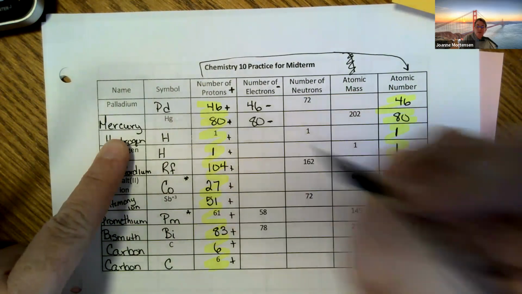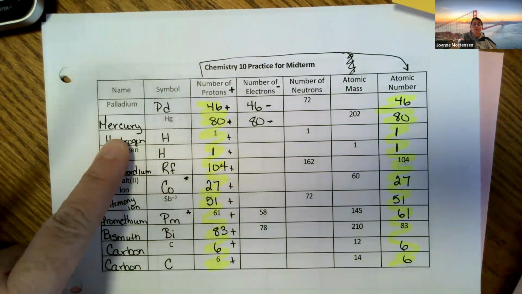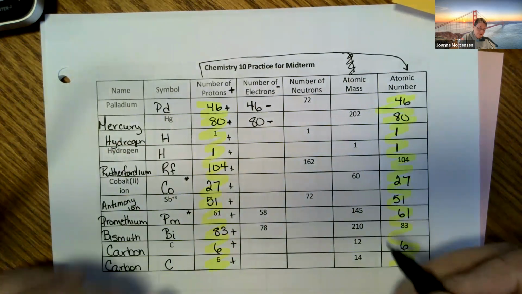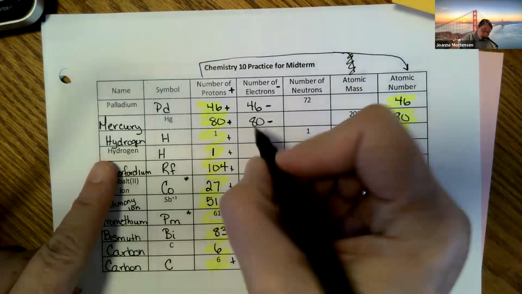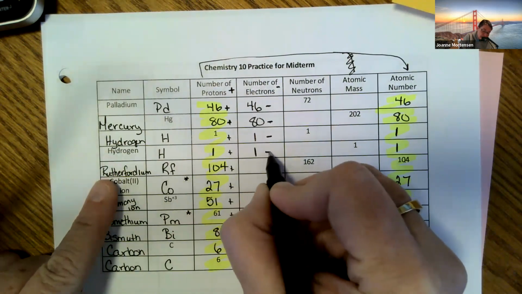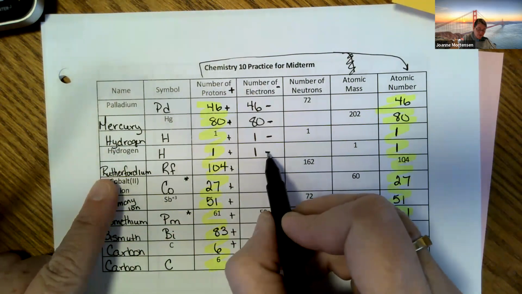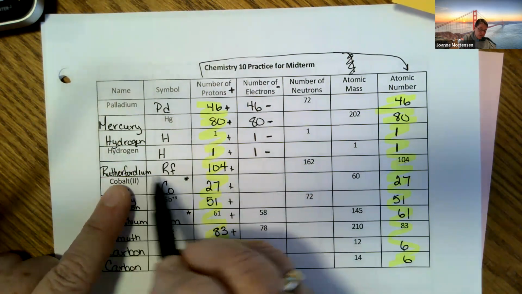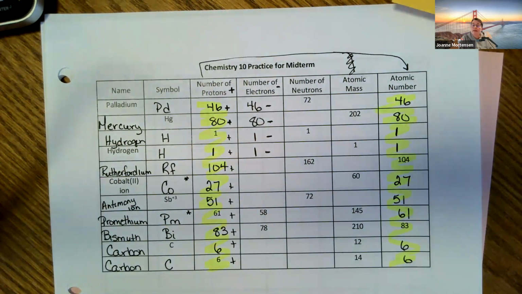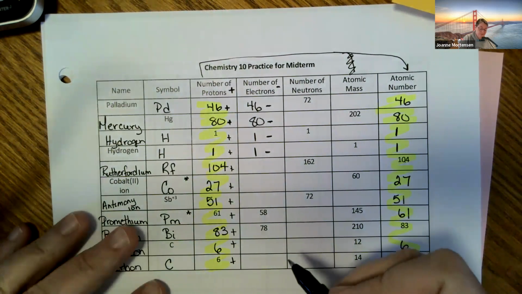You don't need those negatives. If they make it more confusing for you, just ignore them. But it helps me, especially down here when we get into these ions. All right, hydrogen, +1. We're going to need 1 negative. Oh, look, hydrogen again. 1 negative, because +1 and -1 gives me 0. Rutherfordium, 104 protons. Oh, I guess I should have said, hey, stop the video, do it yourself. There's only one channel left in this section.